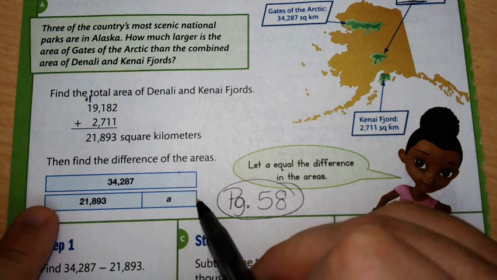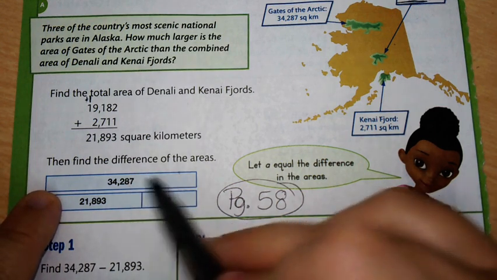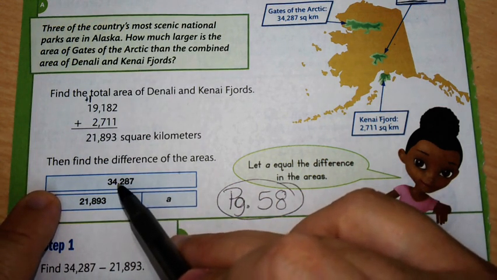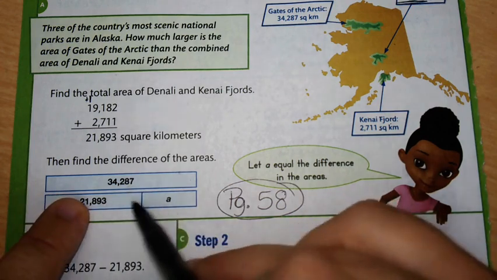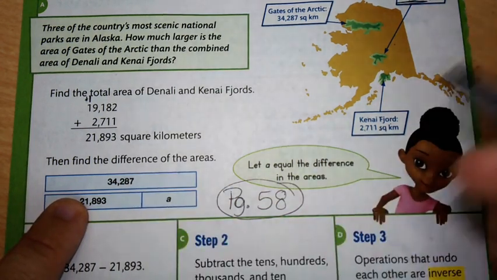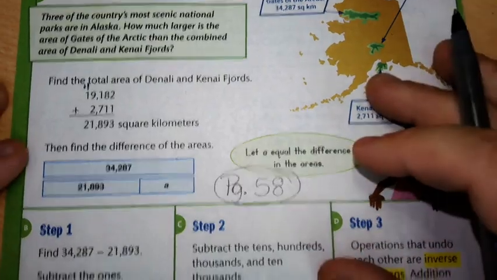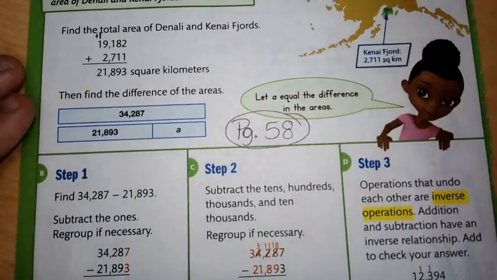These bars should be the same, which means that they should both equal 34,287 if I add these two together and that one. So the way that we're going to solve this is to subtract these two numbers.